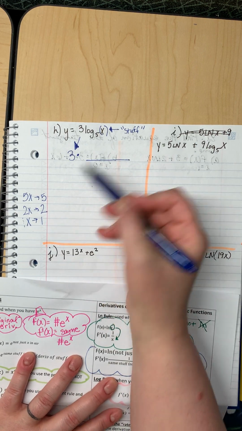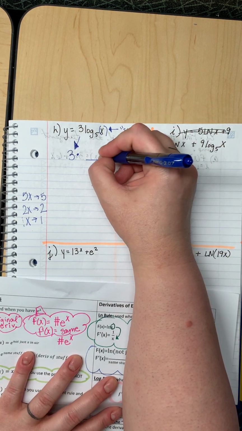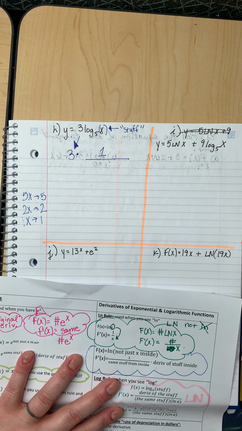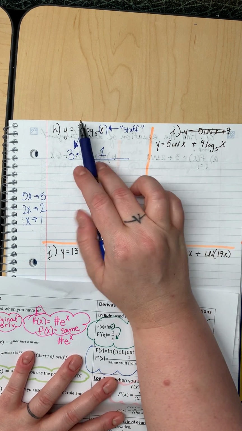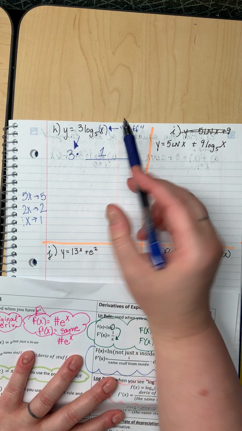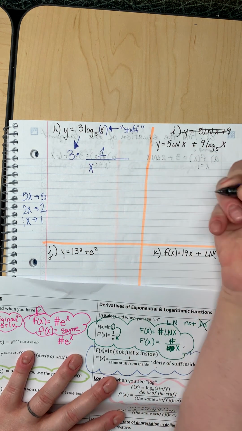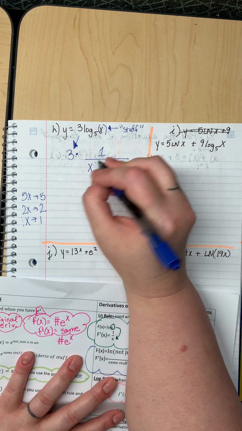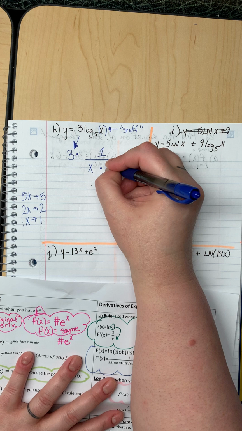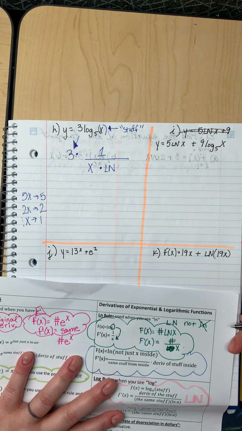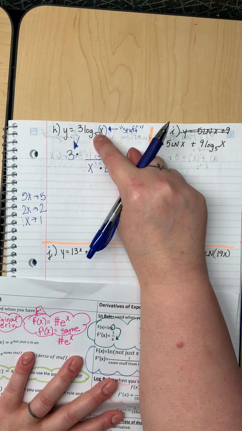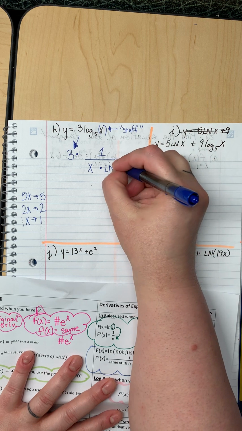Well, we just figured out that the derivative of x is a 1. Okay, then we're supposed to divide by the same stuff that came from the parentheses, so x, and then multiply it with LNA, and A is that little bitty subscript, 5.